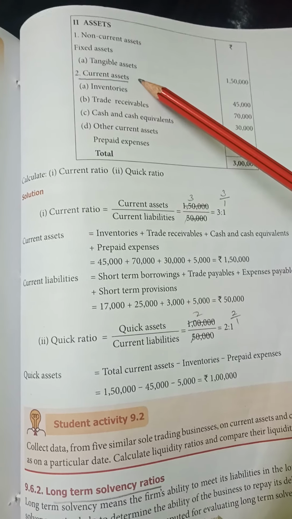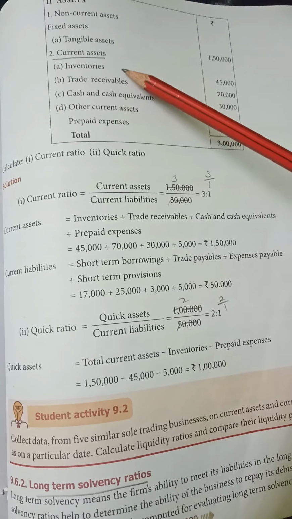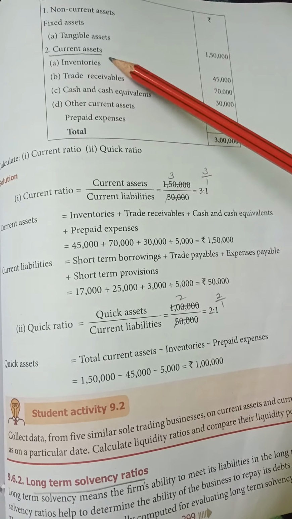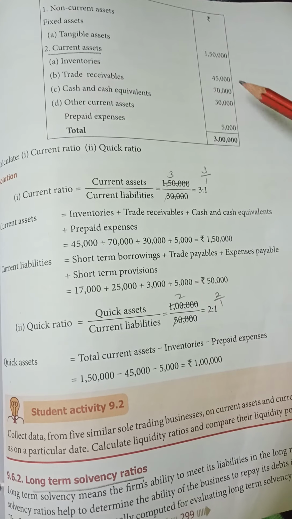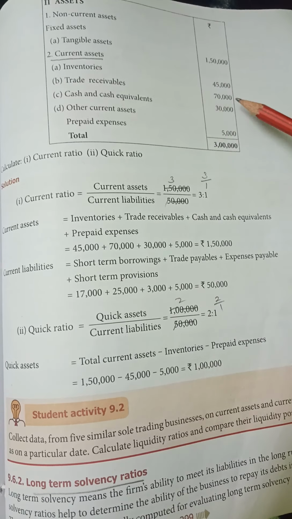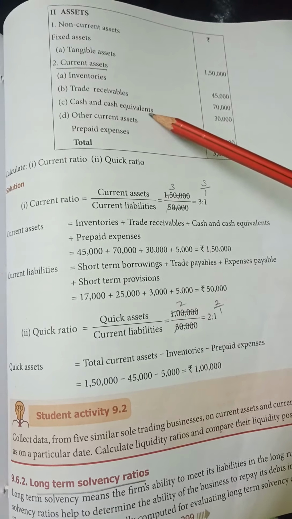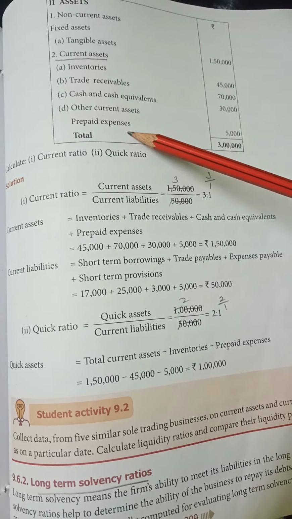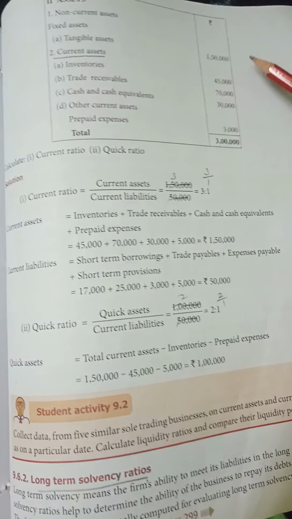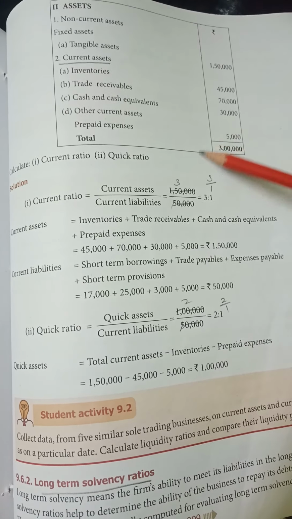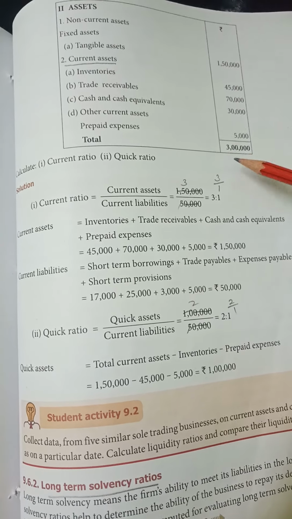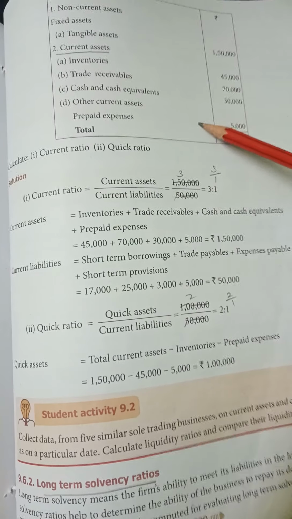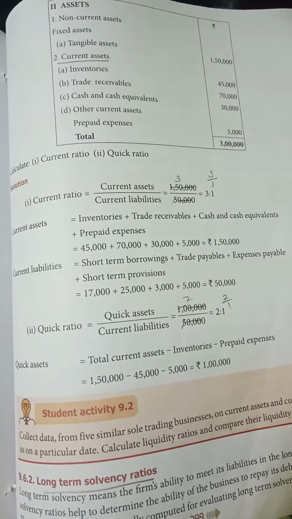Then you have your current assets. Under this current assets you have 4 categories, that is inventories 45,000, trade receivables 70,000, cash and cash equivalents 30,000, and other current assets, that is prepaid expenses, 5,000. So total you have rupees 3 lakhs. So always your liabilities will be equal to the assets. So here also the same is given.